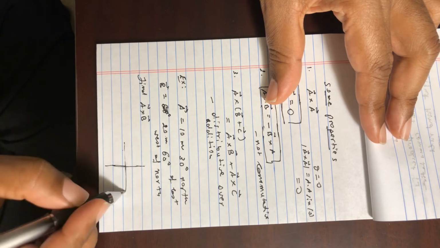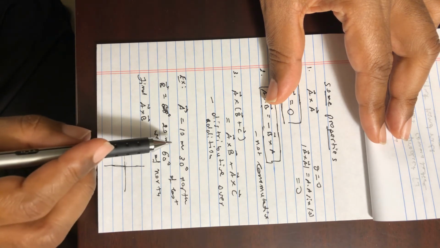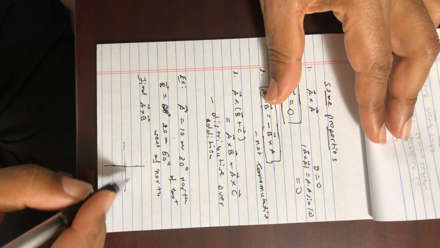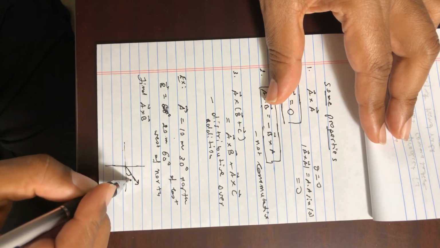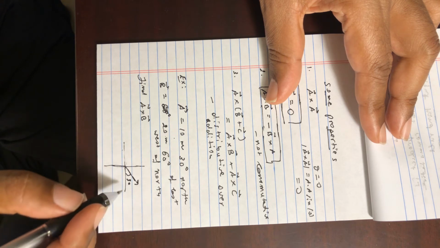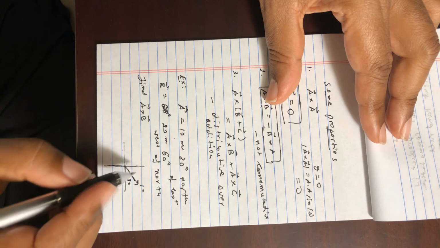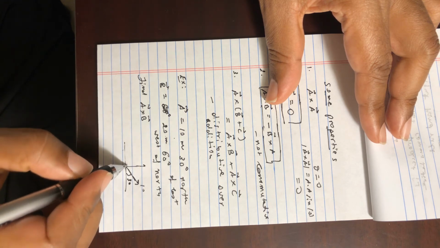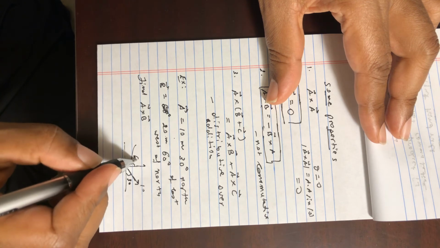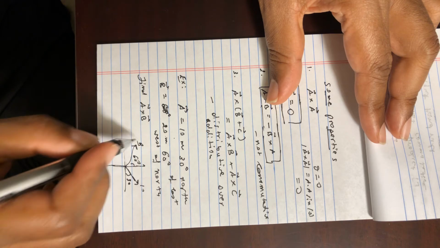So let's draw the vectors. The first vector is 10 meters. Let's use the scale 1 centimeter per 10 meters. So this would be this vector at an angle of 30 degrees. We got 10 over here. And then the other one is 60 degrees west of north. This is north, so we go 60 degrees this way. This is 60 degrees over here. And that's vector B.